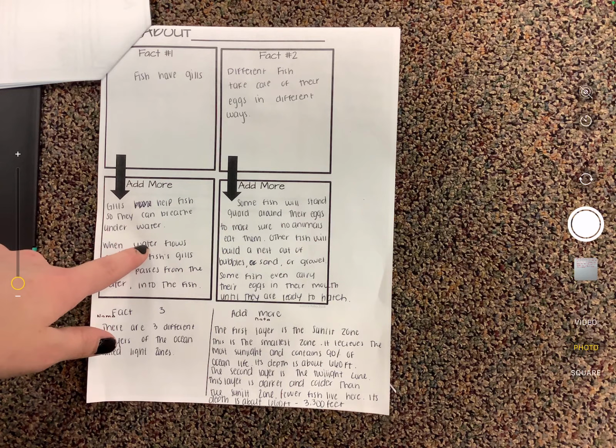So the first thing that you're going to do is you're going to notice that I have a Seesaw post from last week, and it is going to take you to where you recorded your 3 facts about your topic. And I need you to write your 3 facts in these bubbles right here. And mine is about fish, and I said fish have gills, different fish take care of their eggs in different ways, and there are 3 different layers of the ocean called light zones.